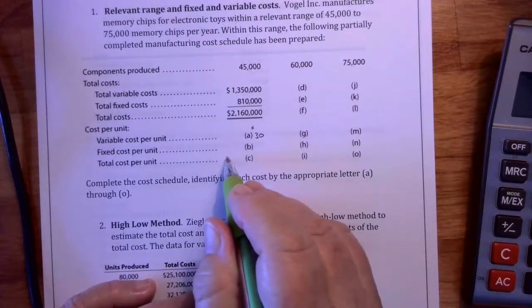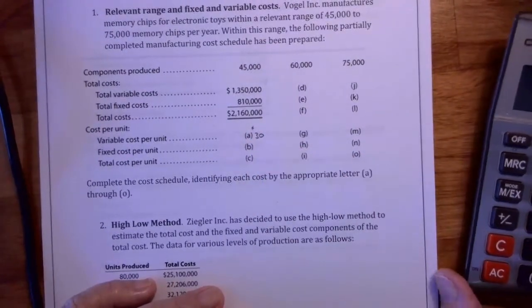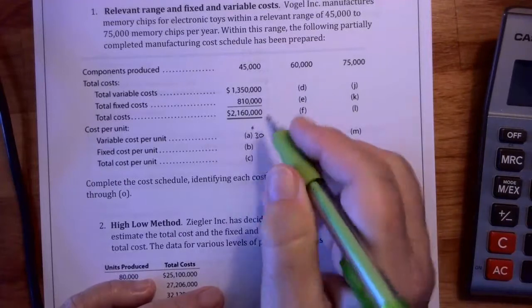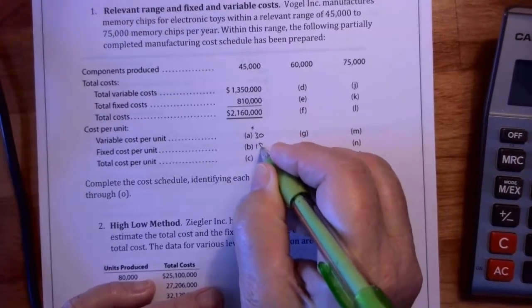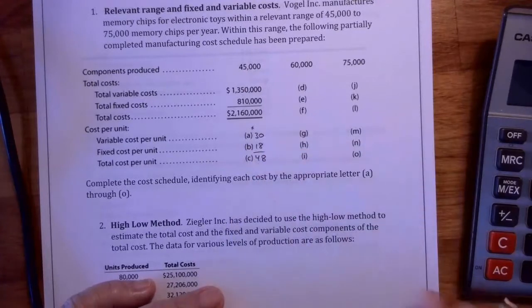And then fixed cost per unit is straightforward. That would be 810,000 divided by 45,000. That would give me $18 per unit. So our total cost per unit would be $48.